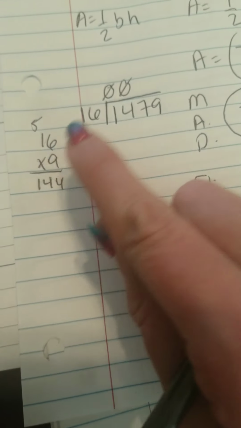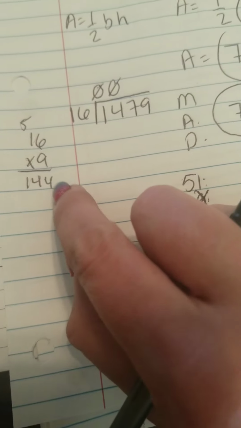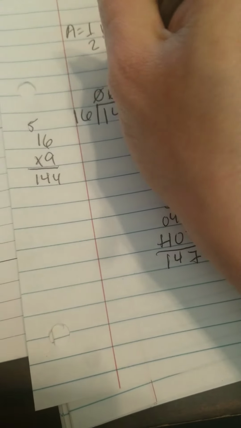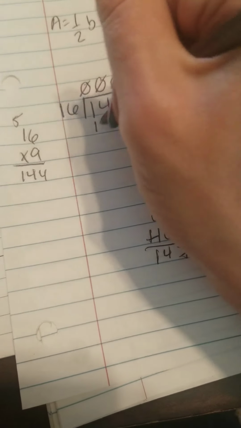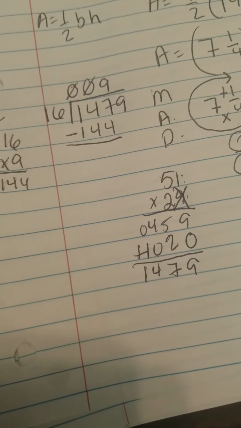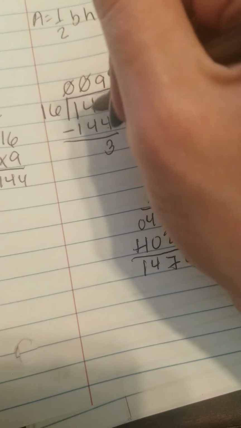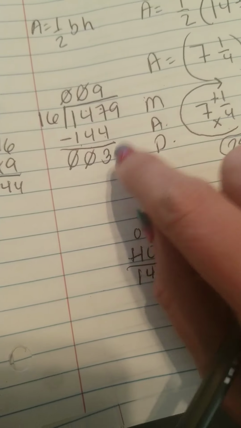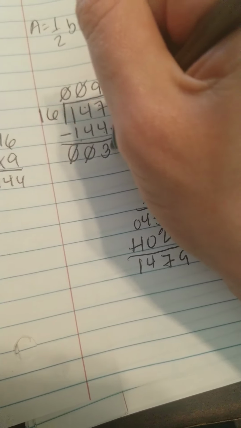9 times 6 is 54, carry the 5. 9 times 1 is 9, plus 5 is 14. So that's 144. If I have 147, then I can utilize the 144 because it's not bigger. So I can make 9 groups of 16 using 144 of those 147 units. 7 minus 4 is 3, 4 minus 4 is 0, 1 minus 1 is also 0. Because I have a remainder, I'm going to go ahead and bring down the other number that is attached.